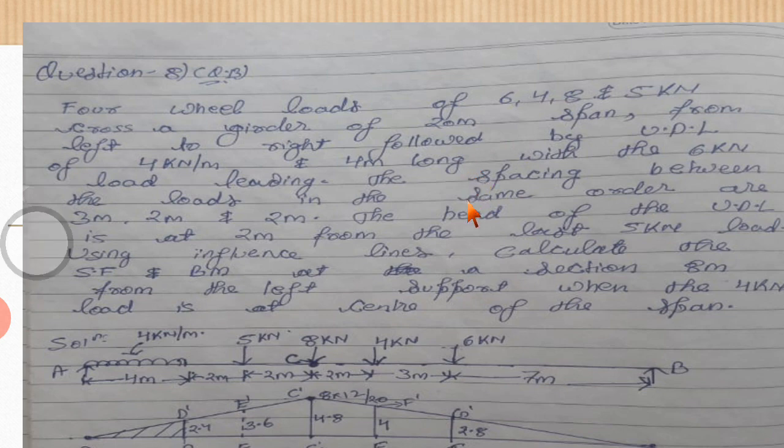The spacing between the loads in the same order are 3 meter, 2 meter. The head of the UDL is at 2 meter from the last 5 kilonewton load. Using influence lines, calculate the shear force and bending moment at a section 8 meter from the left support when the 4 kilonewton load is at the center of the span.